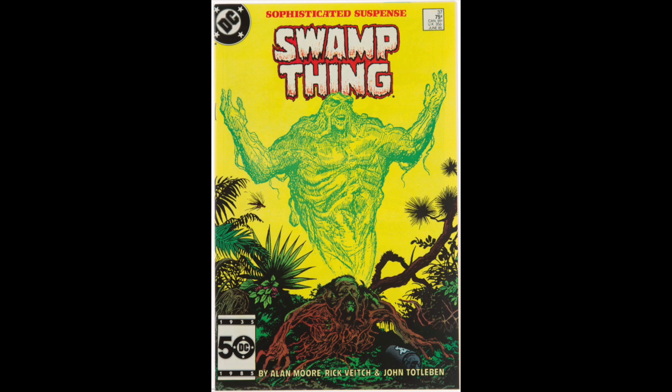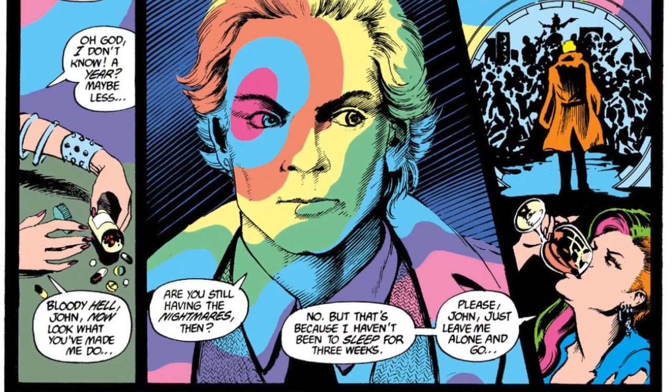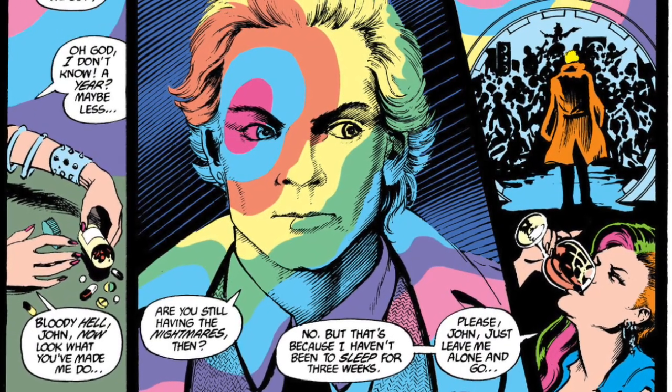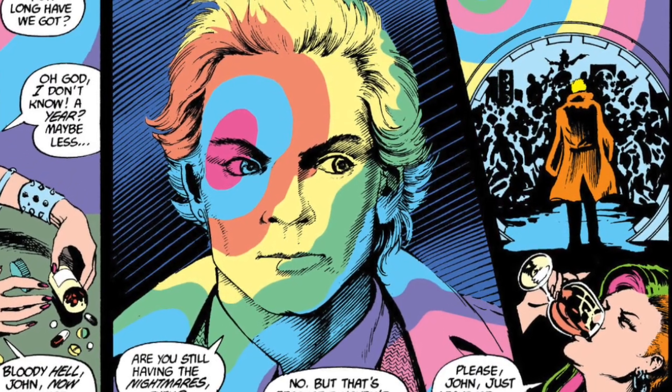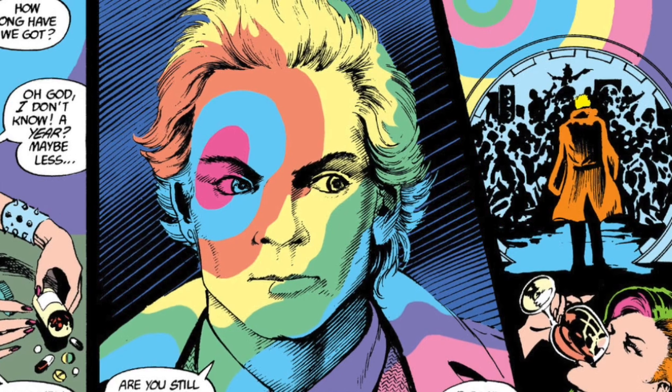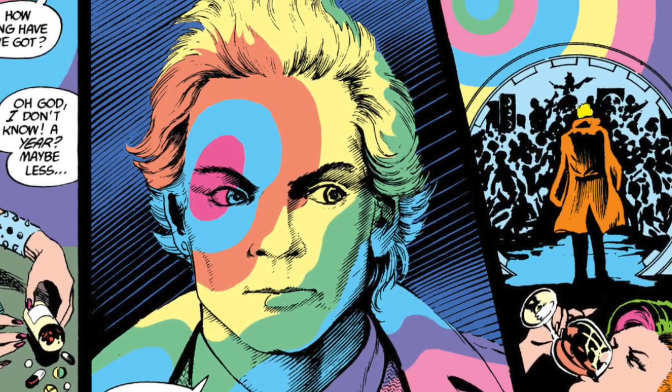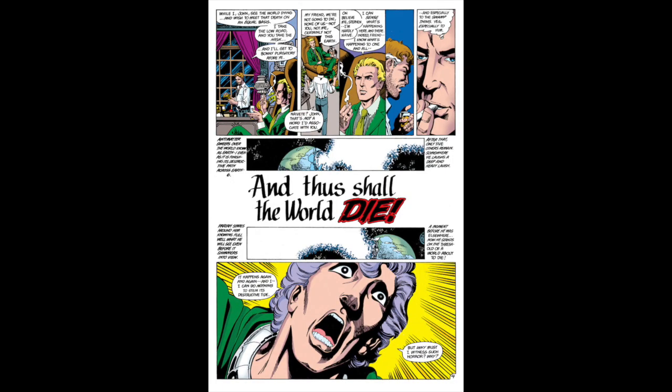His physical appearance was based on the musician Sting, but he does have a connection to Swamp Thing, to the mystical part of the DC universe, and so we kind of have these disparate characters. Constantine is British. He did have his own series, Hellblazer, which ran for many years, eventually under the Vertigo line. But at this point, he's a brand new character.